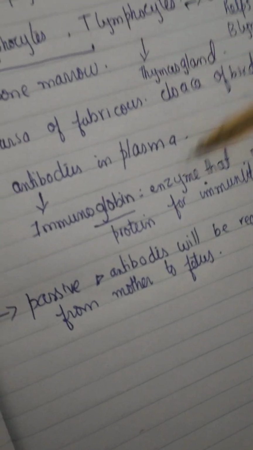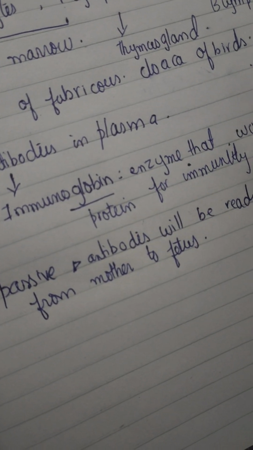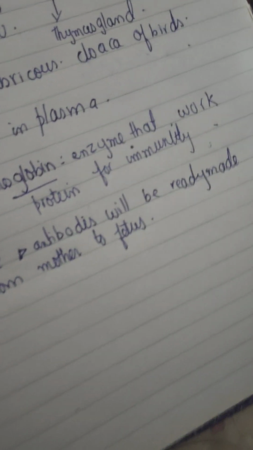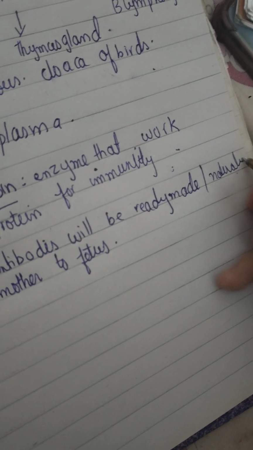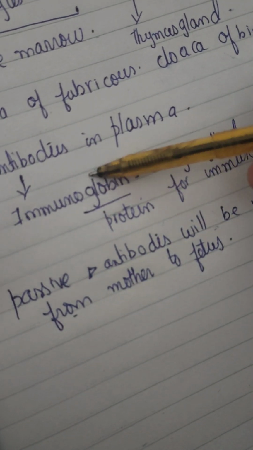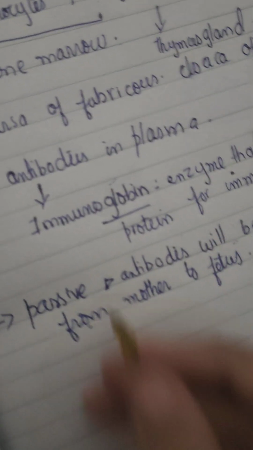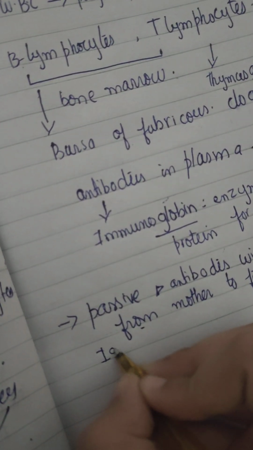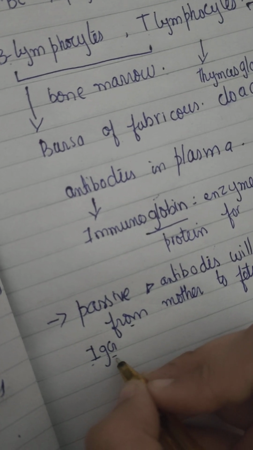So the antibodies are made ready-made, naturally, from mother to fetus, from mother to baby. There are classes of these antibodies. IgG is one class, and G is for globulin.